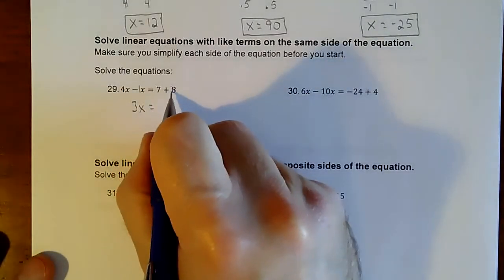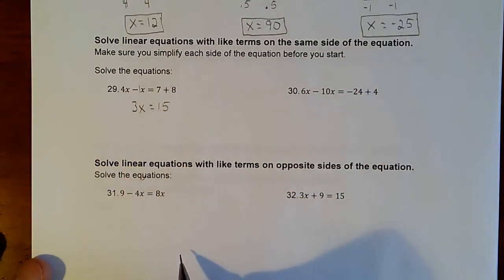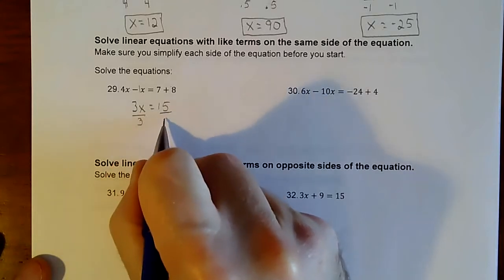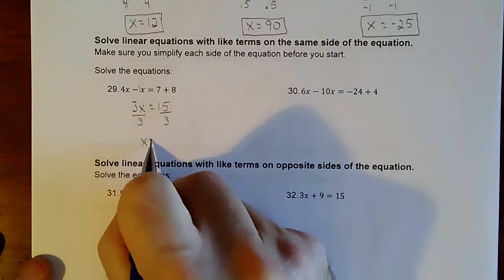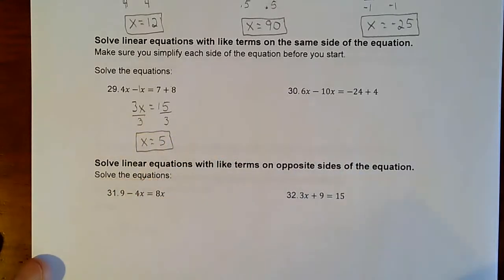And then on the other side, these are like terms as well. So that can add up to 15. And now they look just like the other problems. We're going to undo multiplication of 3 with division. And so our x would equal 5. Okay, and we'll do this one time to check to make sure that it actually works.